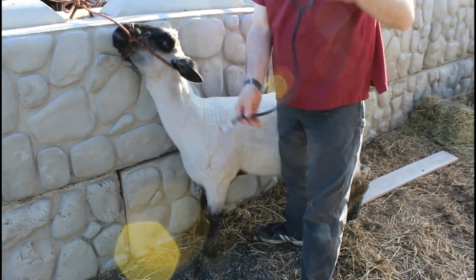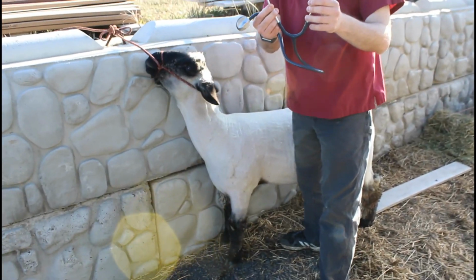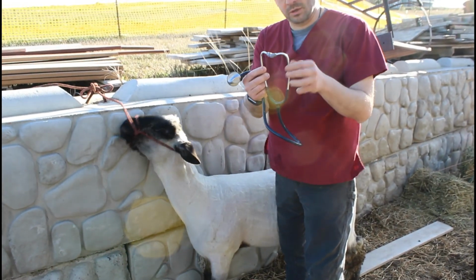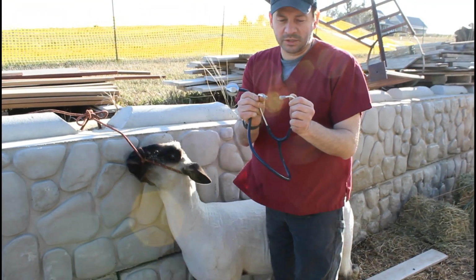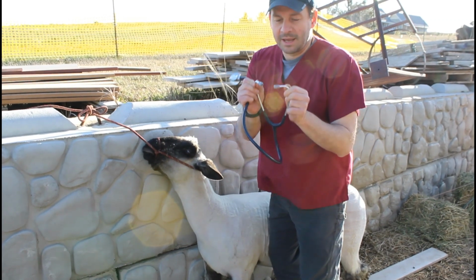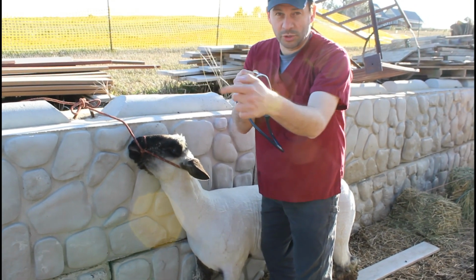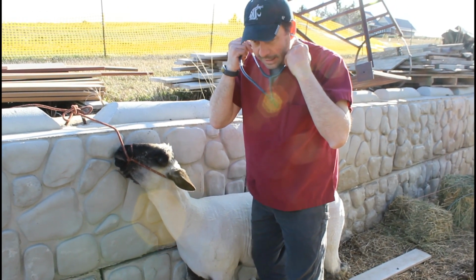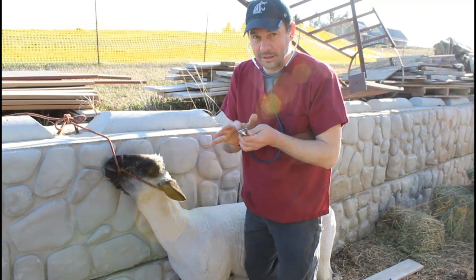So this is a stethoscope. As you can see, there are two tips that go to your ears. And one way to determine the correct position is that this part should be pointed toward your eyes. So I'm going to put it like that, and I should be able to hear everything.